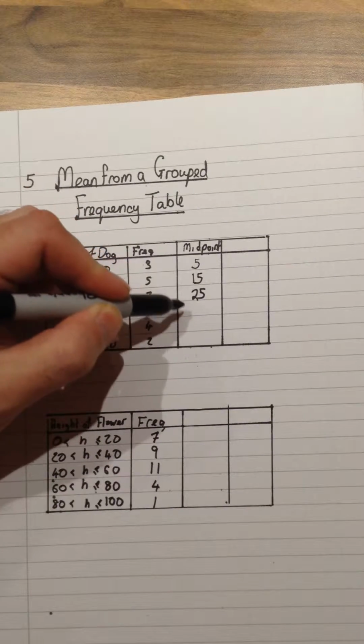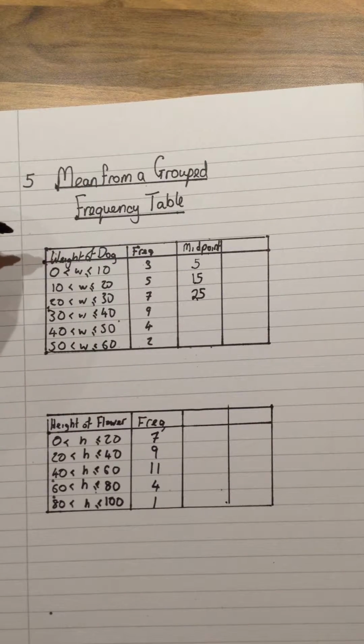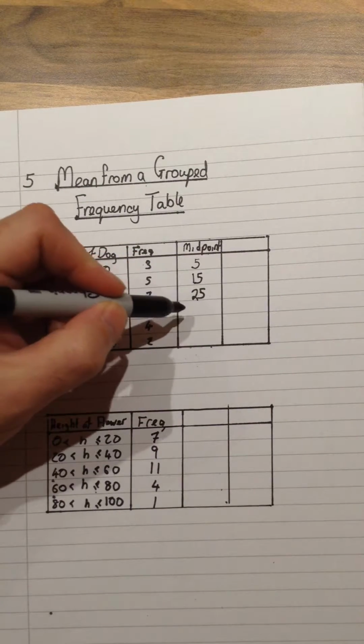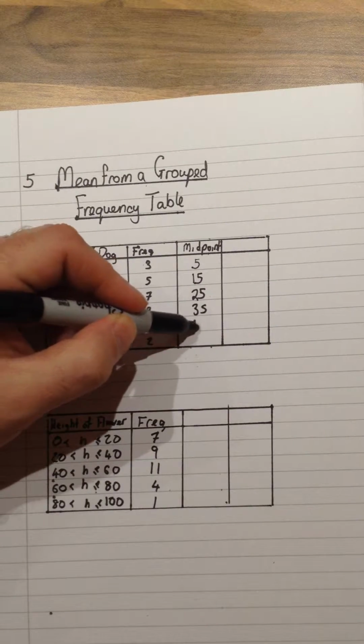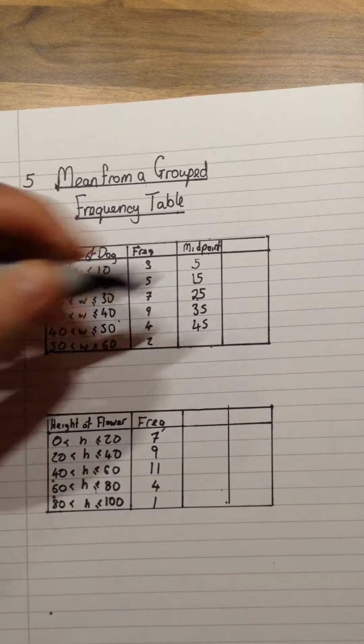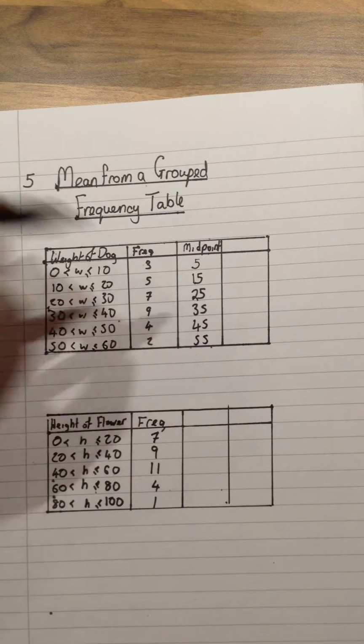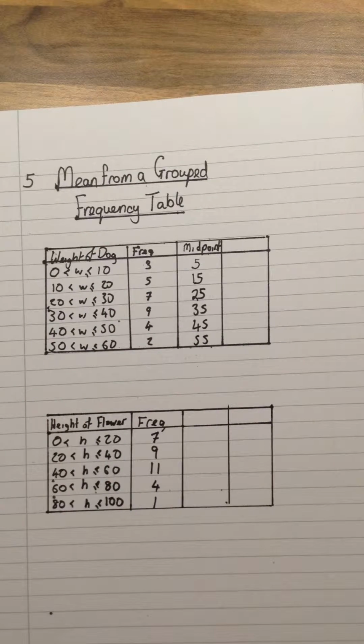And as you can see, we're noticing a little bit of a pattern here with the numbers. So 30 to 40 is 35. 40 to 50 is 45. And 50 to 60, obviously, is 55. This can now be used to do the first step that we did last lesson. We are now going to multiply together the frequency and the midpoint.